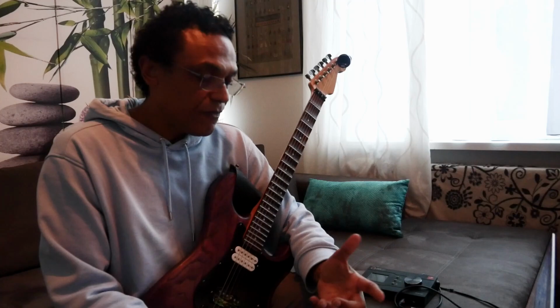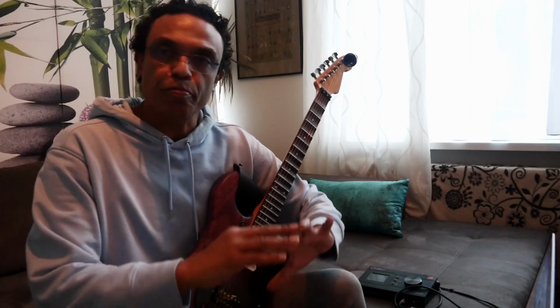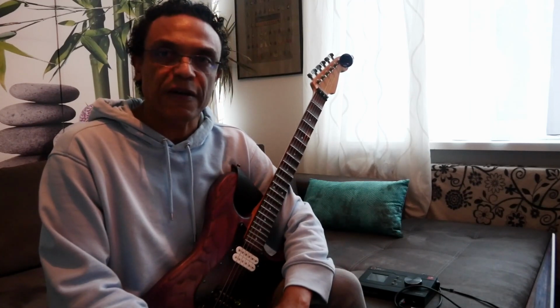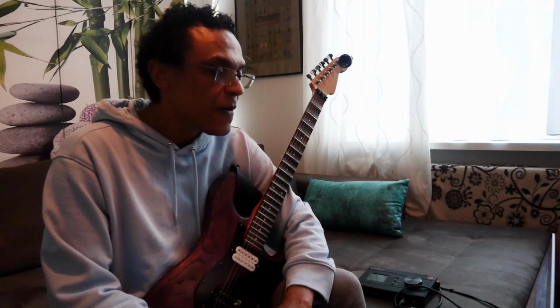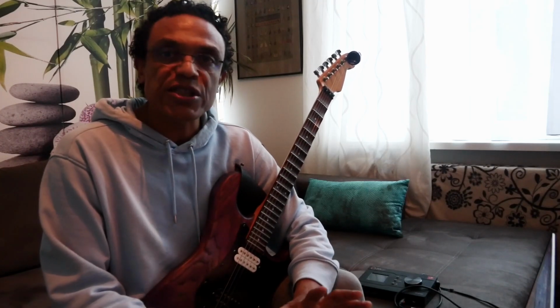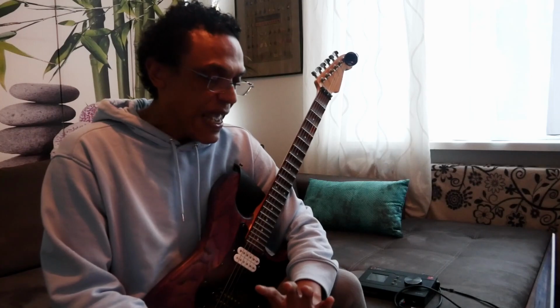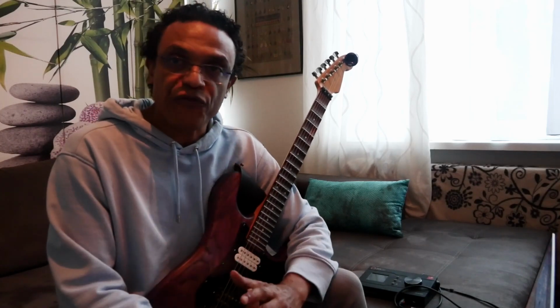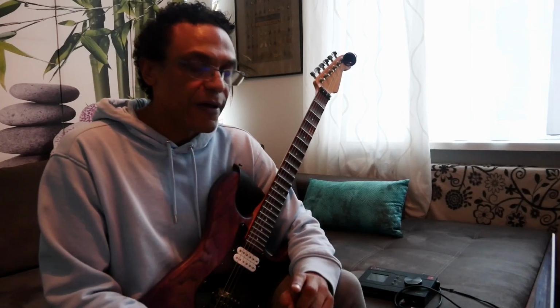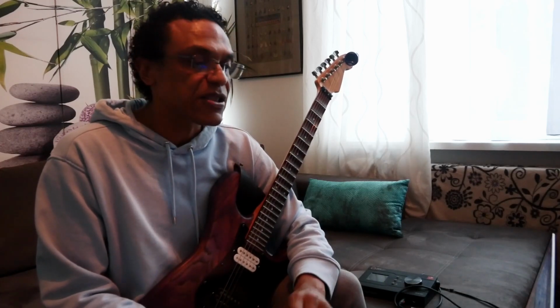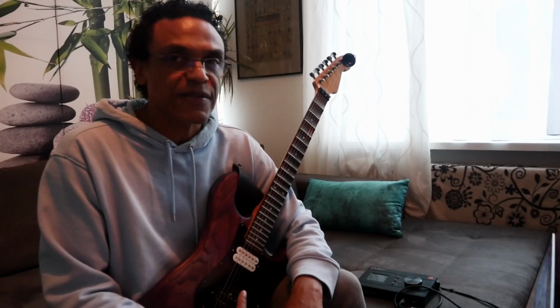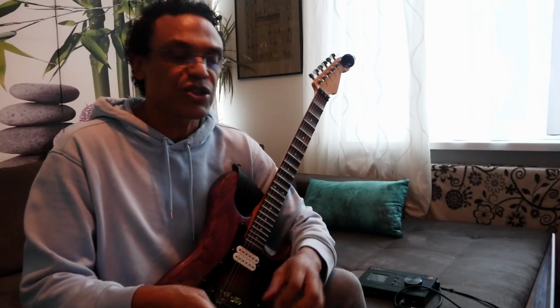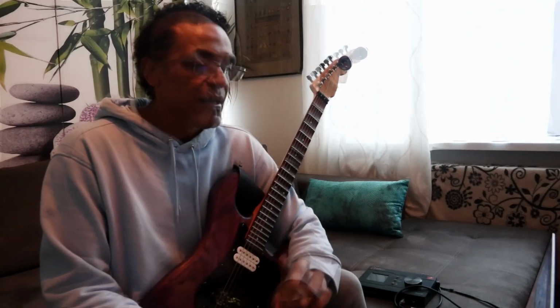So all in all, a very, very complete setting, a very complete plugin. There's no sound missing. You can get any sound out of it. Wonderful crunch sounds, great mid-gain sounds, awesome high-gain sounds, the lead sounds, the mid-rangey lead sounds, awesome.